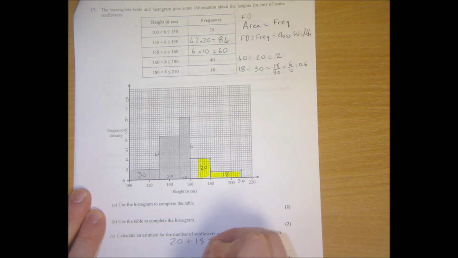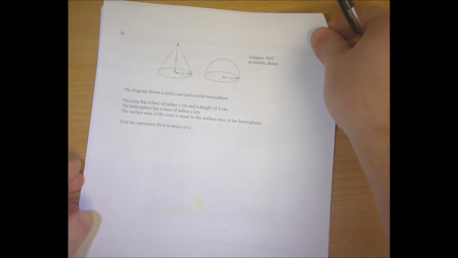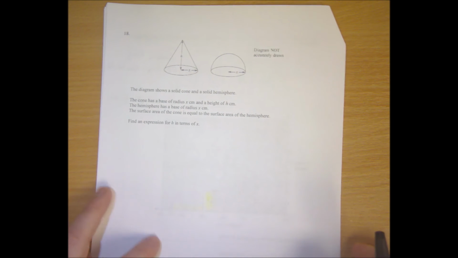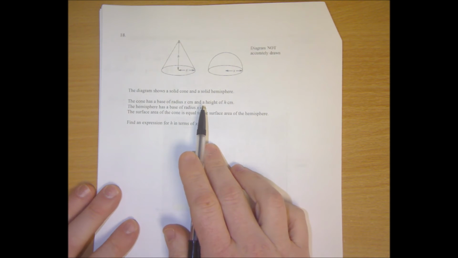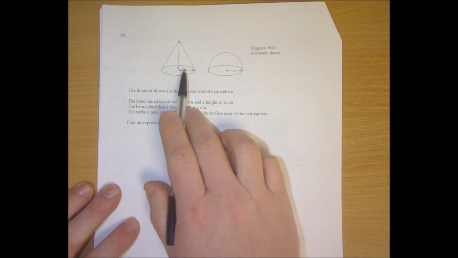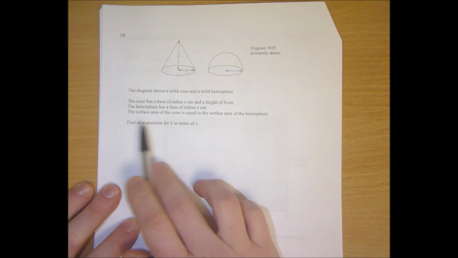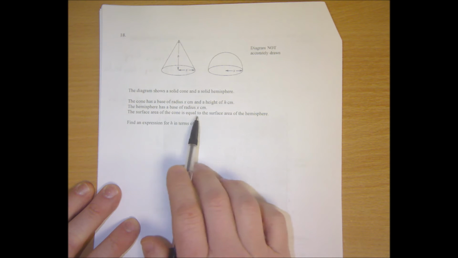Okay, if we move on to question 18. The diagram shows a solid cone and a solid hemisphere. The cone has a base of radius x and a height h, which is shown in the diagram. The hemisphere has a base of radius x. The surface area of the cone is equal to the surface area of the hemisphere. Find an expression for h in terms of x.